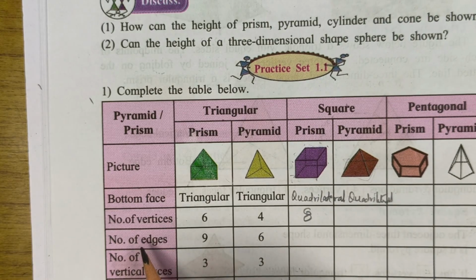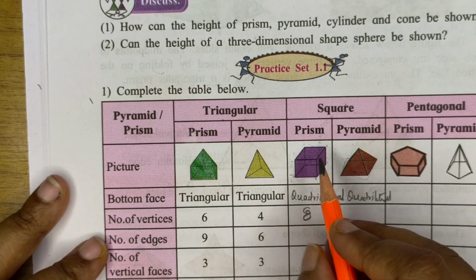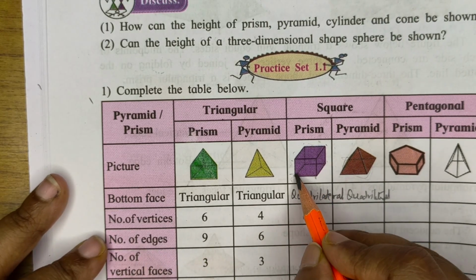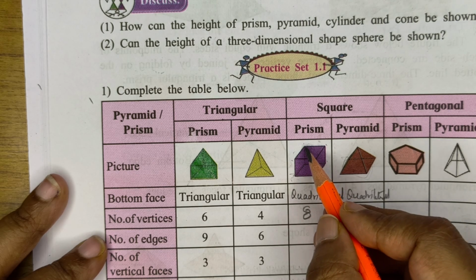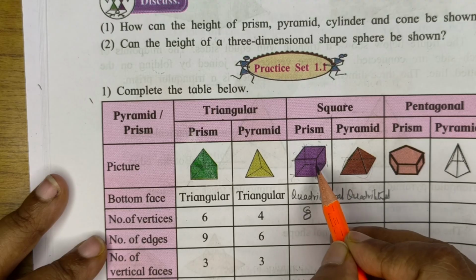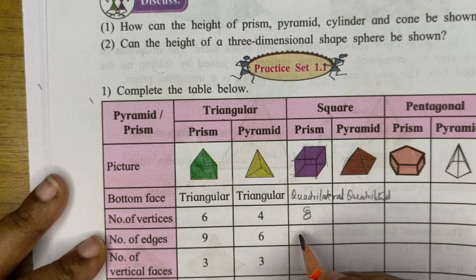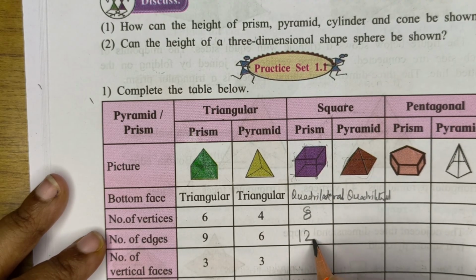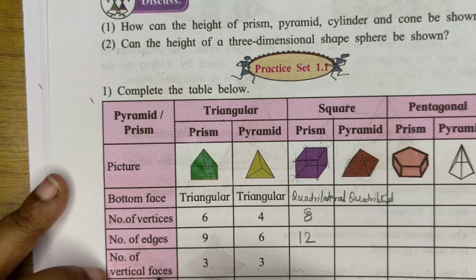Now next is number of edges. Edges means the sides. Bottom you have 4. 1, 2, 3, 4. On top you have 4, 5, 6, 7, 8. And then at the side 9, 10, 11 and 12. So how many edges we have? 12 edges.